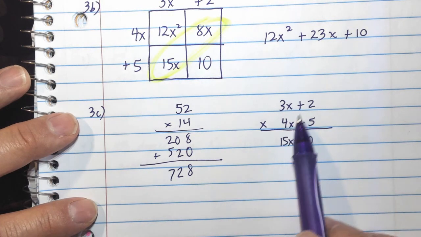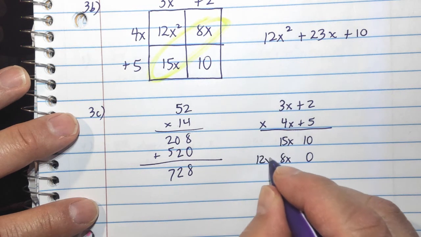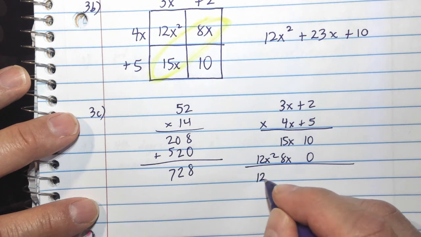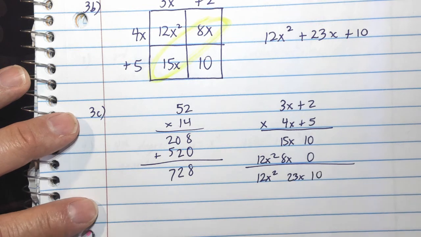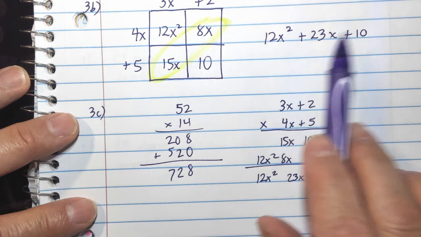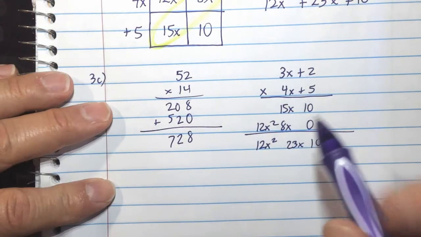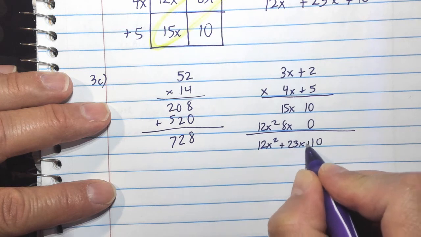Then you go 4x times 2. And then 4x times 3x. Bam! And then you add vertically. Oh, look at that. Exactly the same. Exactly the same. So, make sure you put plus signs there. If your answer is positive, you put plus. If your answer is negative, you put minus.